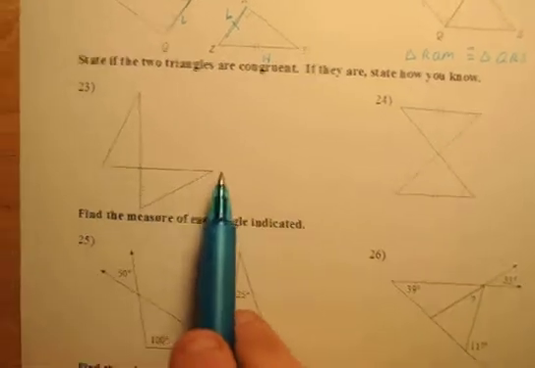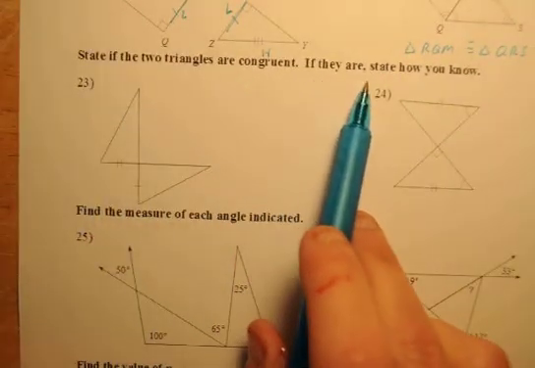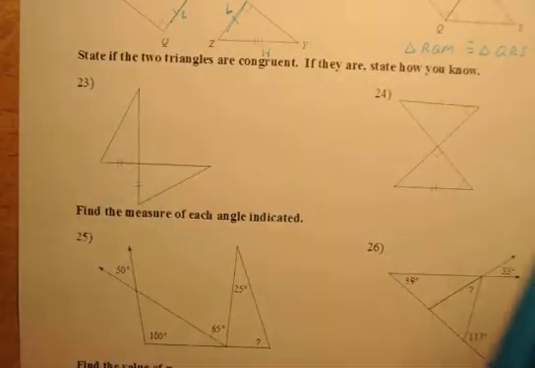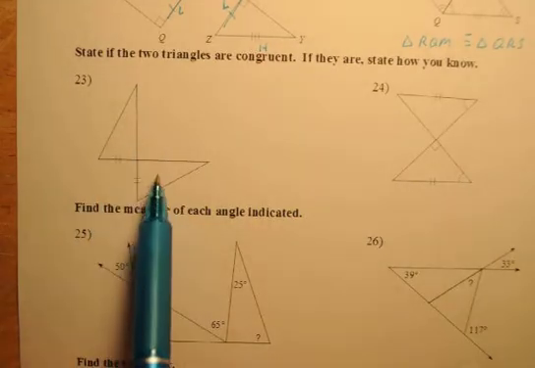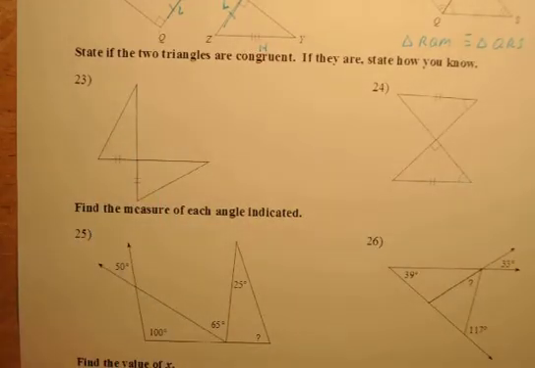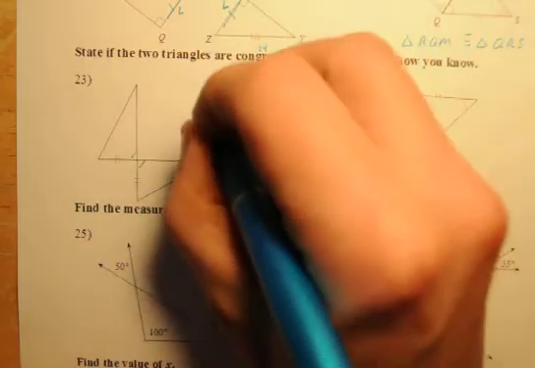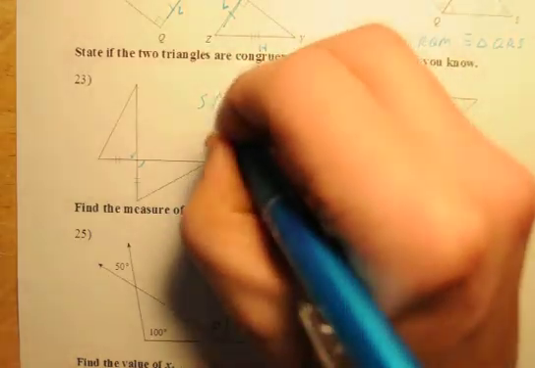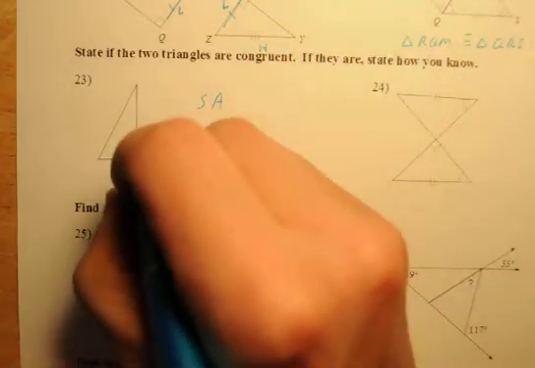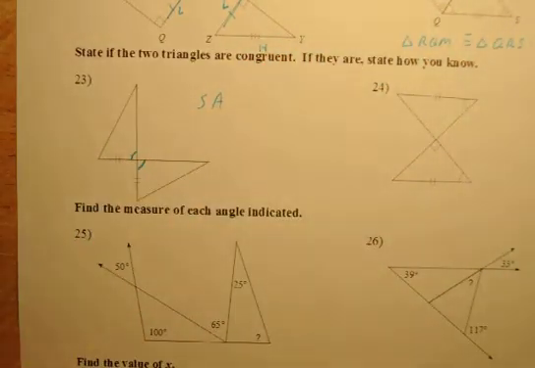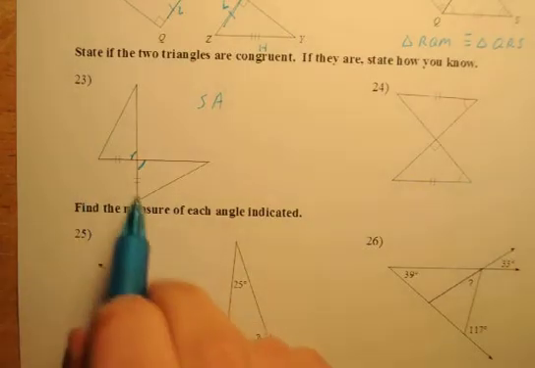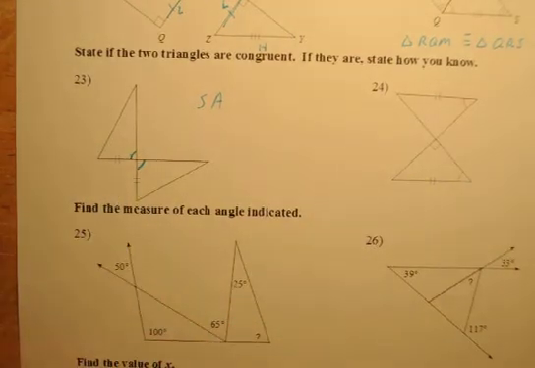Number 23. State if the two triangles are congruent. Is this enough info to state that this triangle is exactly the same as this triangle? Do you have enough information to make that conclusion? That's a life skill. And in this scenario, what do we have? We've got a set of sides, we've got a set of angles, and that's all we have. Anything else would be speculation. So we're going to say not necessarily congruent. We just don't have enough information.